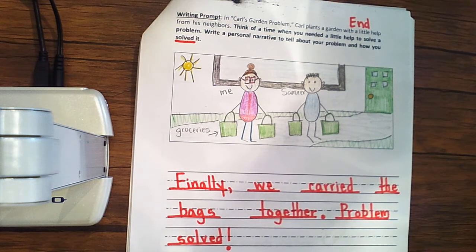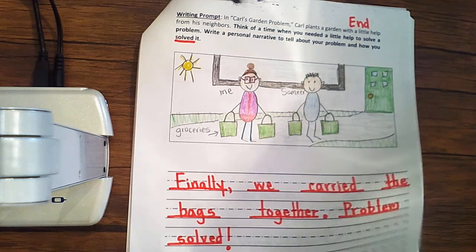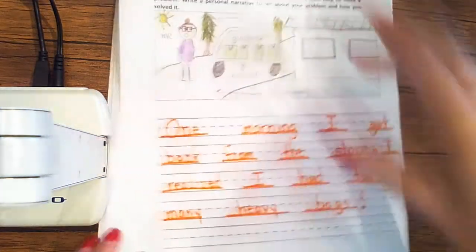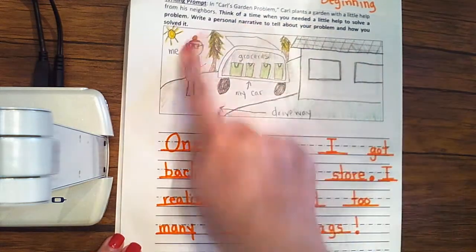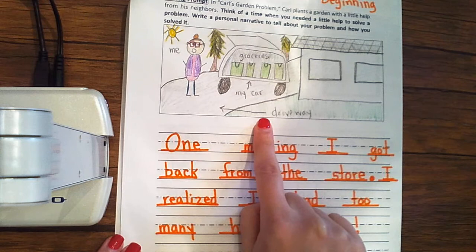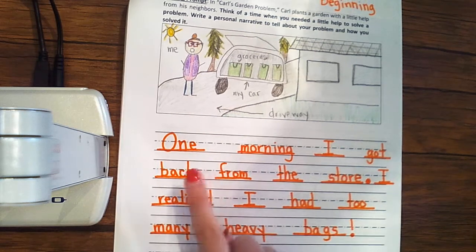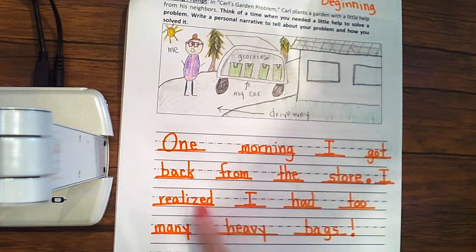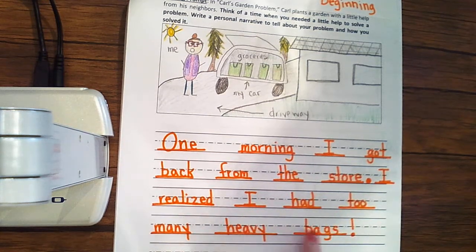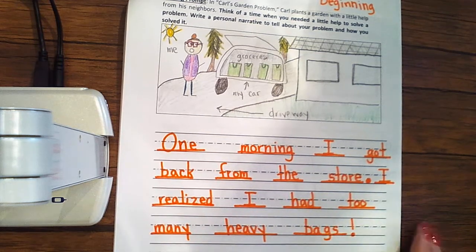So friends, I have just finished writing a personal narrative about a time when someone helped me solve a problem. But I want to go back and read the whole story together. So let's go back to our beginning. Here we go. I'm quite proud of these illustrations, by the way. Sometimes you just got to take a moment to look at what you've done and feel proud of it. One morning, I got back from the store. I realized I had too many heavy bags. That's my beginning.